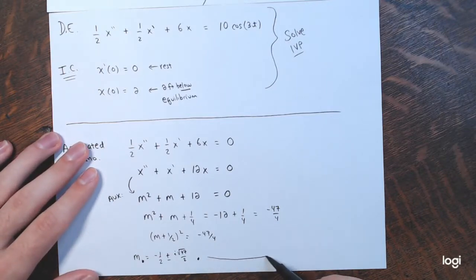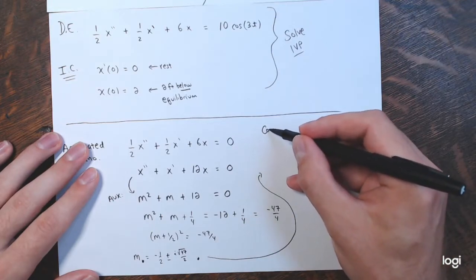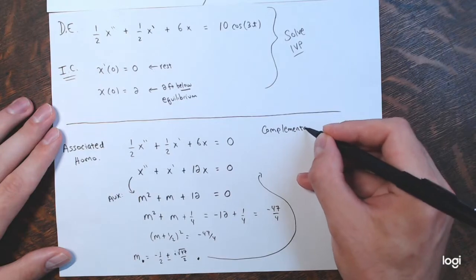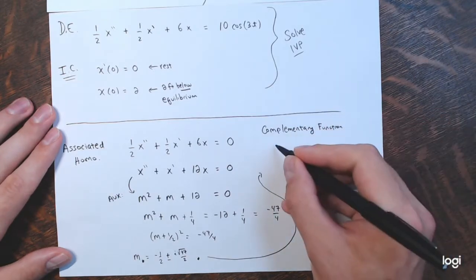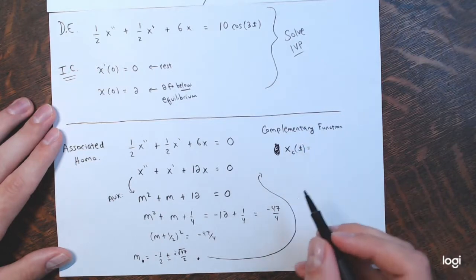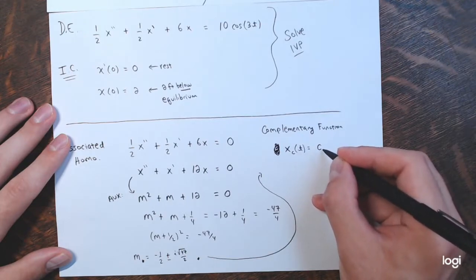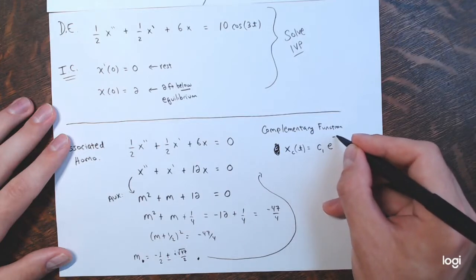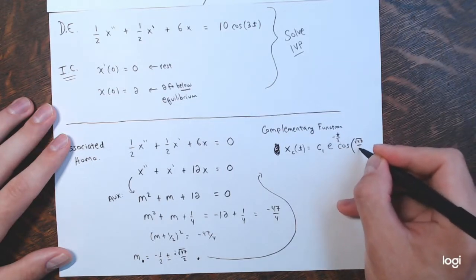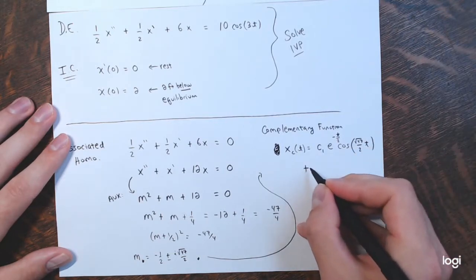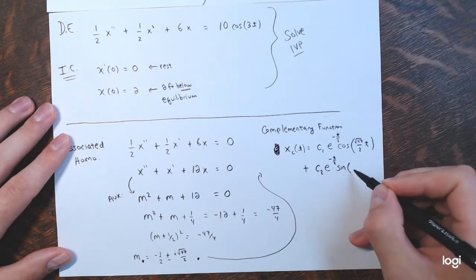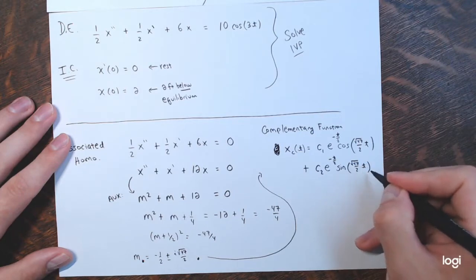All right, so my complementary function, the general solution of this associated homogeneous equation, x_c of t, equals some constant c1 times e to the negative t over 2, times the cosine of the square root of 47 over 2 t, plus some other constant c2 times e to the negative t over 2 times the sine of the square root of 47 over 2 t.